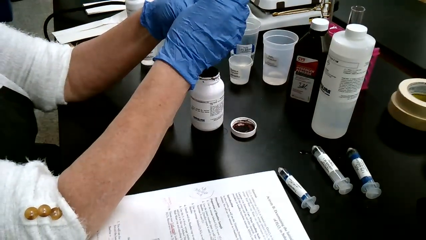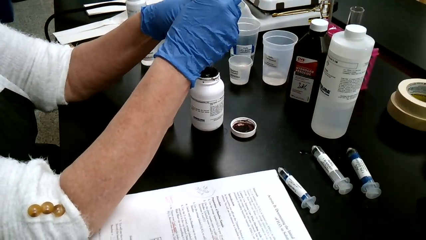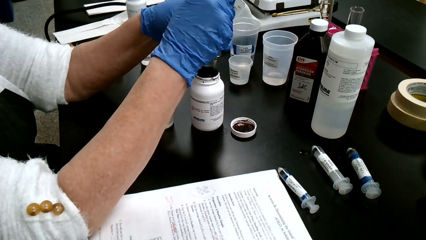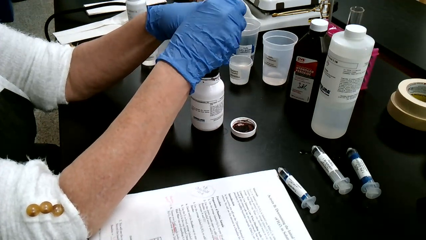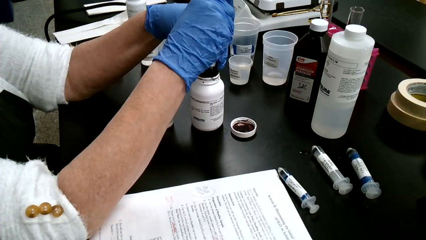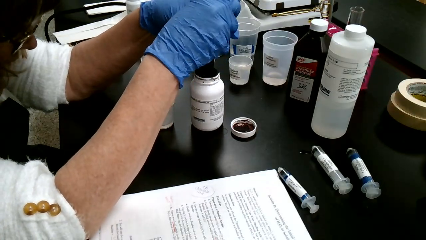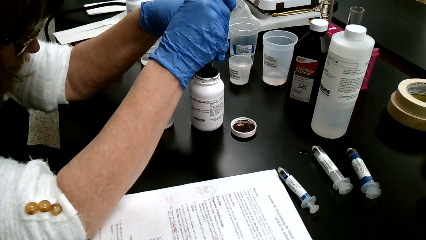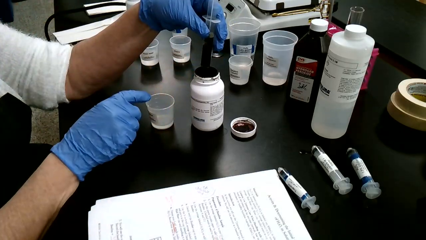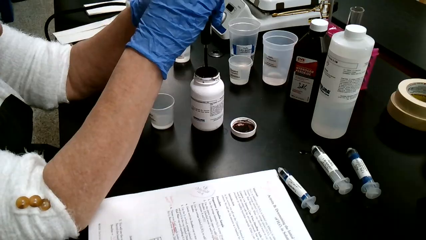Now, what I suggest you do is pull up the syringe a little bit at first and then start sucking up the potassium permanganate. I always say get more than 5 milliliters, because you have 5 milliliters total in there, so the most it's going to take is 5 milliliters.